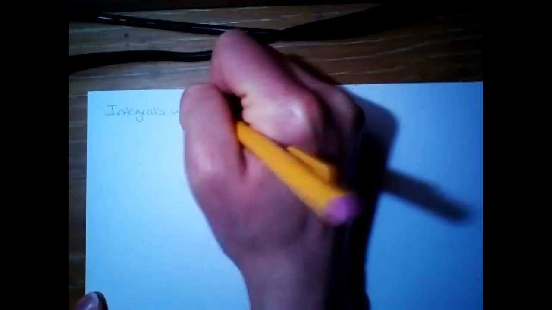So this last topic that we're going to do, let me give you the title here. This is integrals with long division and completing the square.